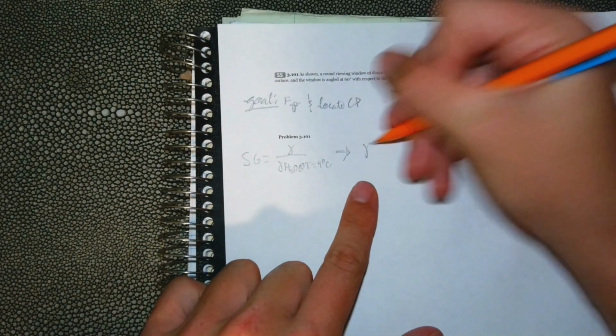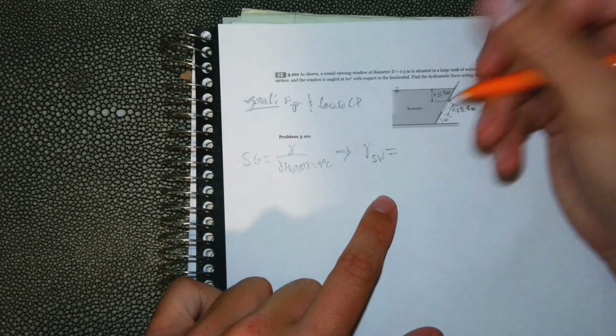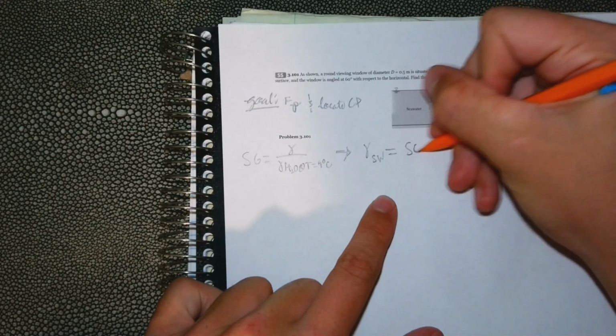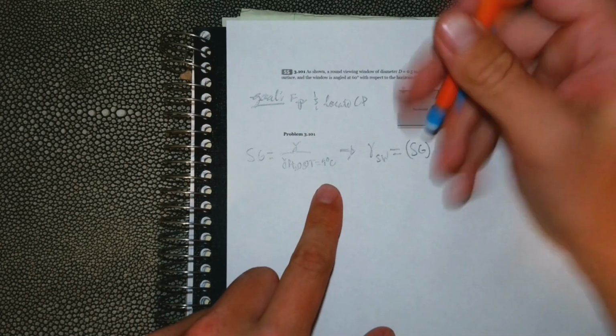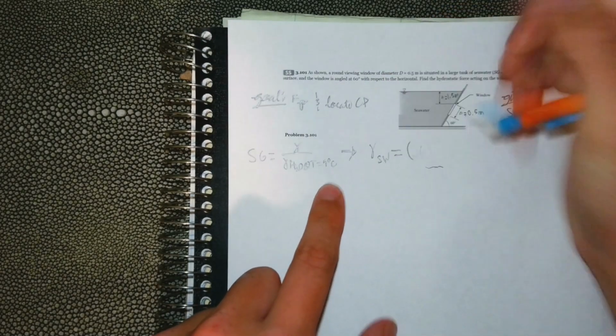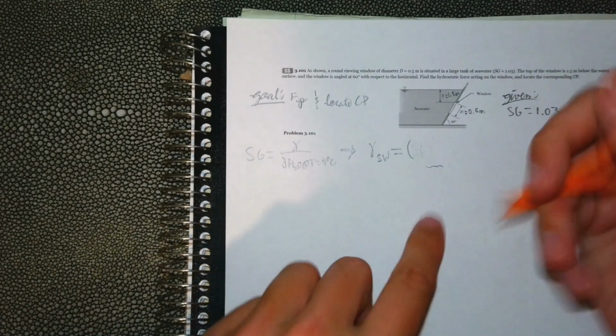Let's rearrange this. The specific weight of seawater equals the specific gravity times the specific weight of water at 4 degrees.